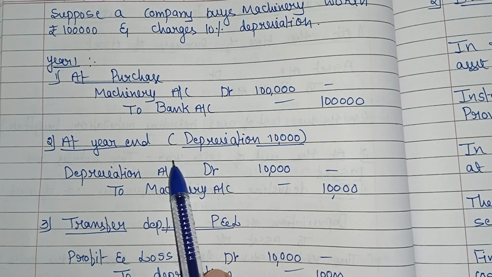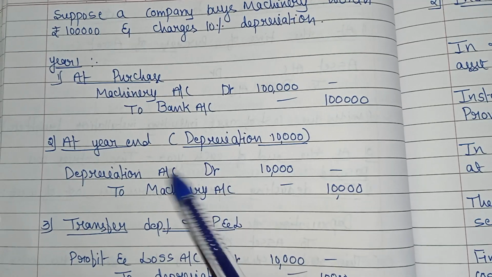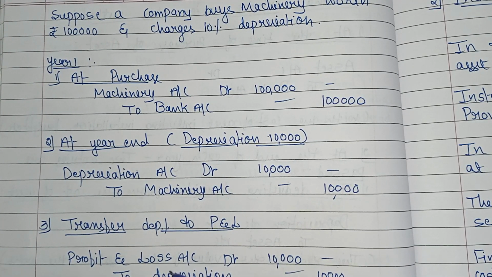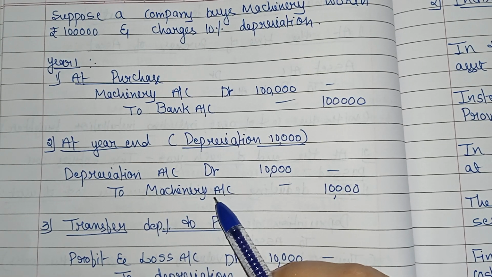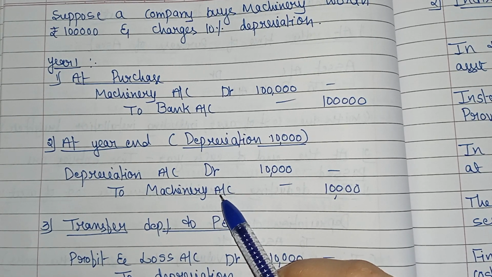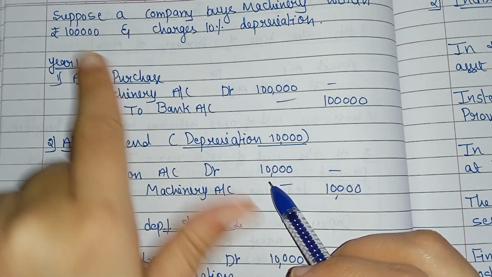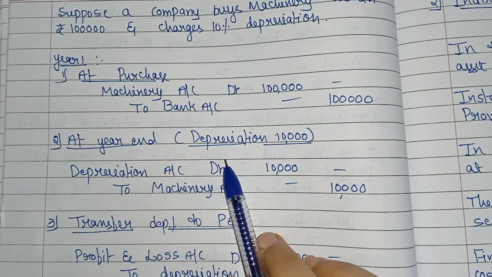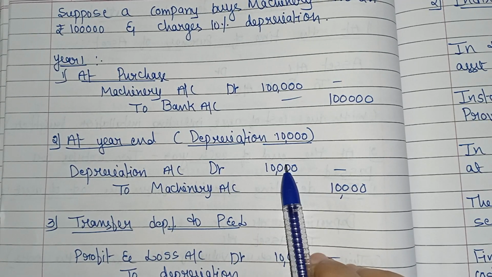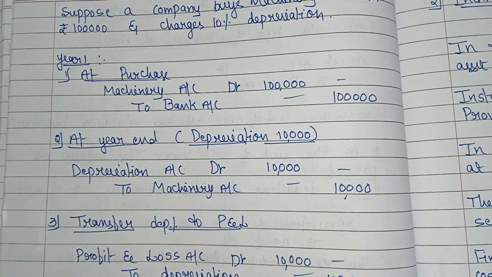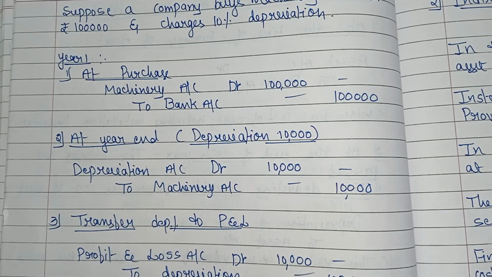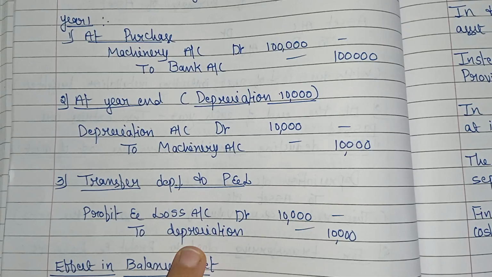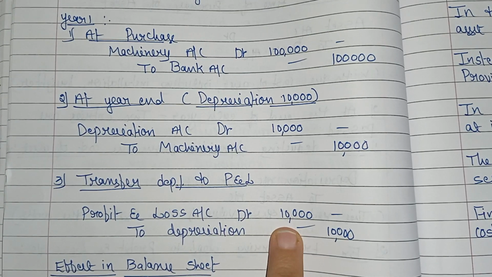At year end, we will pass two entries: for depreciation, and to transfer depreciation to profit and loss account. The first, for depreciation: 10% depreciation means 1 lakh into 10%, that equals rupees 10,000. So depreciation account debit to machinery account, rupees 10,000. Now we need to transfer this depreciation to profit and loss account. So write profit and loss account debit to depreciation account. How much? Rupees 10,000.